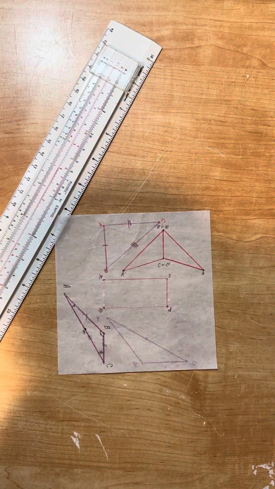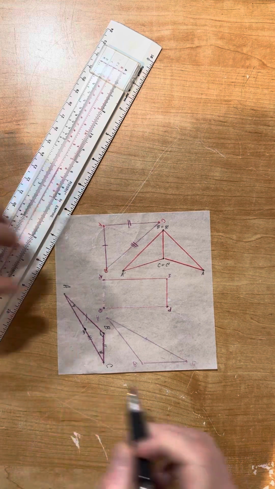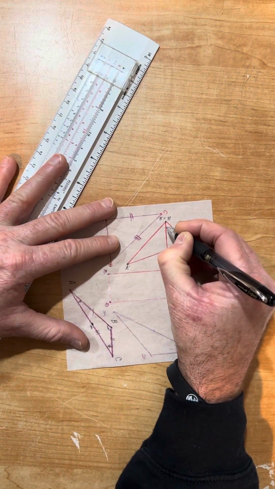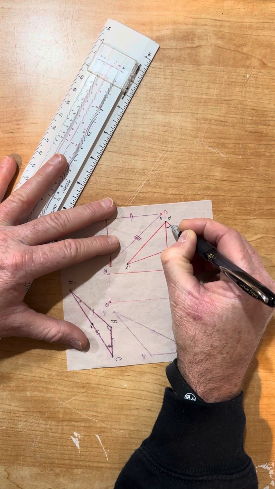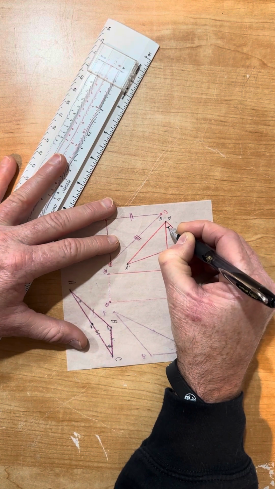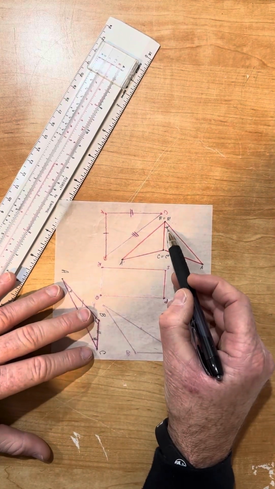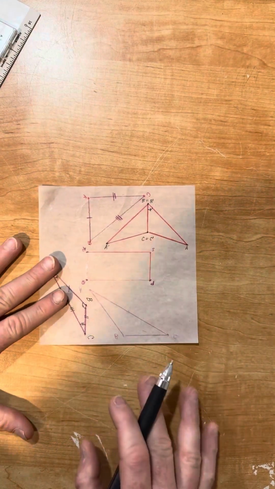So we're just going to label things here. We're going for this one though. All you really need to do is label this one, because that's what we're trying to prove.